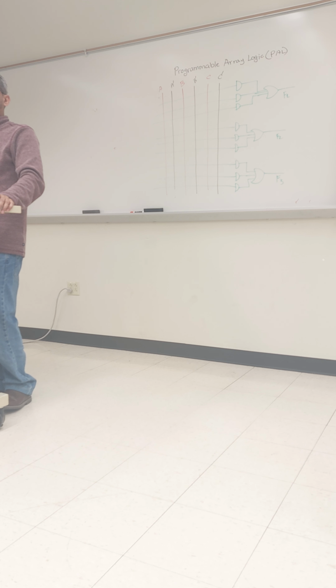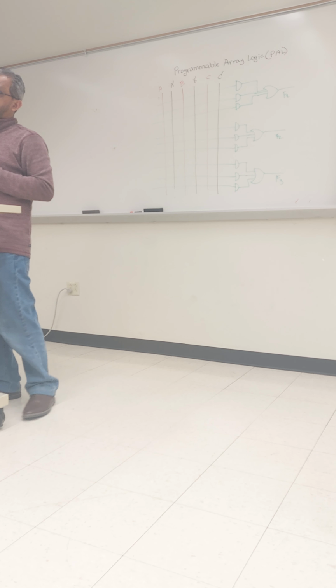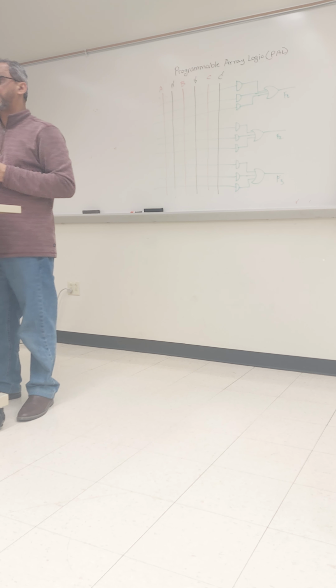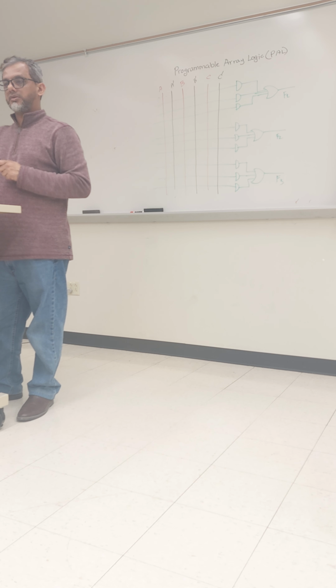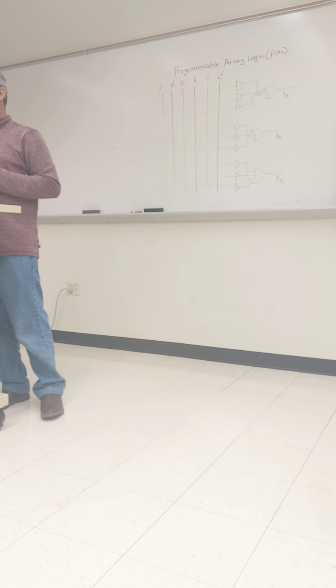Of course, we can use a maximum of 2 to the power 3, 8 AND gates, because in our last lecture we took 3 inputs A, B, C, then gave the 6 different inputs A, A bar, B, B bar, C, C bar, and we chose 5 AND gates. That was the advantage of PLA over the PROM: we can use fewer AND gates.